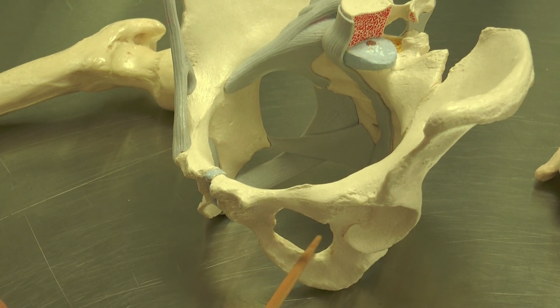And basically, obturator foramen is formed by the union of these three bones. The upper part of the obturator foramen has contributions from the ilium. The upper anterior part is formed by the pubis, and the lower part has contributions from the ischium. So ilium, pubis, and ischium basically form the outer margins of the obturator foramen.